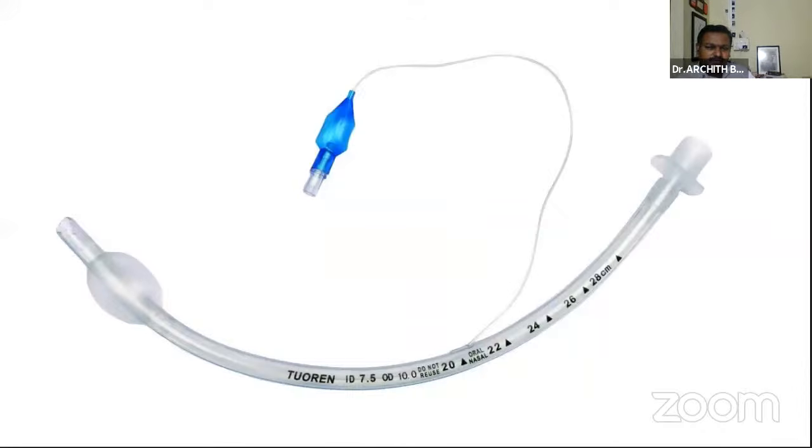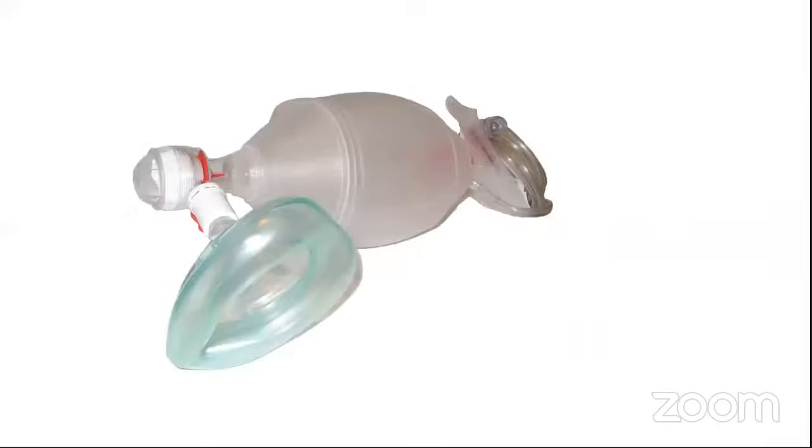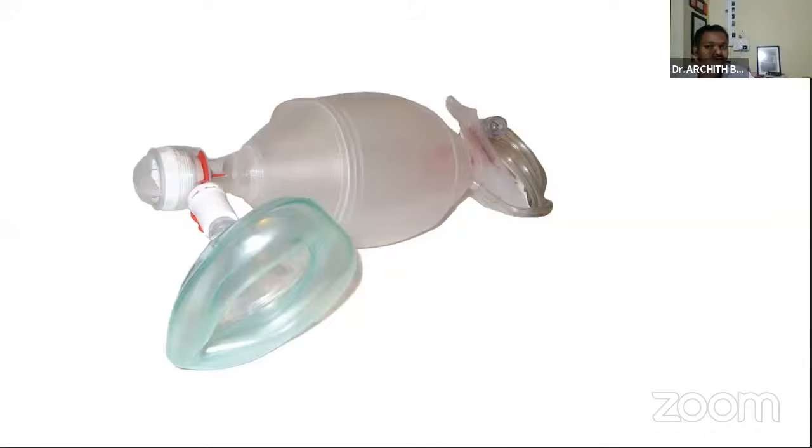What is it made up of? PVC. Okay, what is this? Ambu bag with mask. Okay, bag and mask ventilation. What is the full form of Ambu? Artificial manual breathing unit. Please remember this. This is very commonly asked, and I don't know for what reason. More than 60% of people say many other full forms of that.